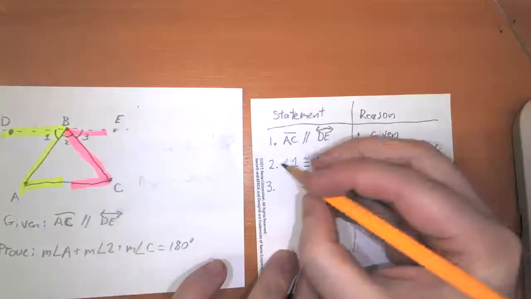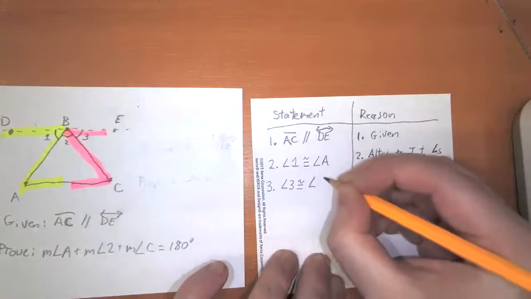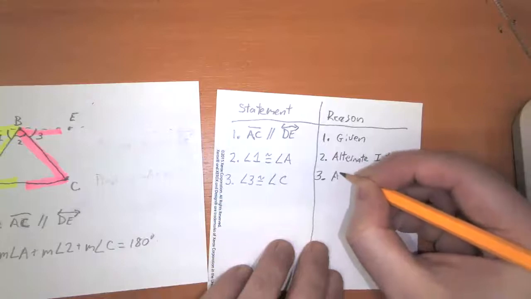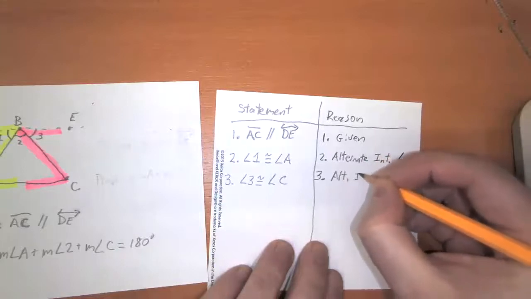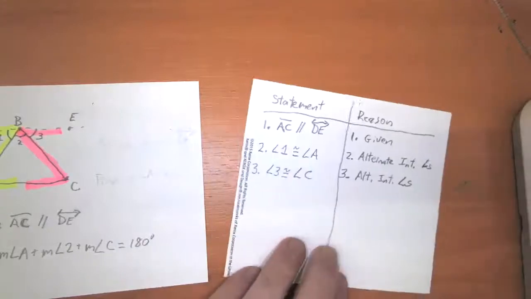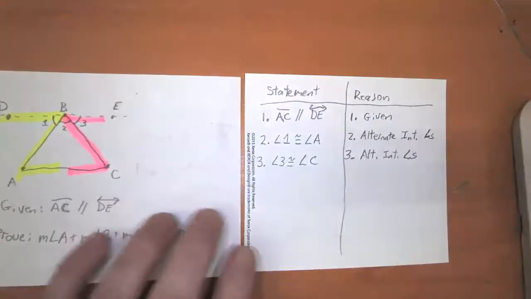Well, the top angle is angle 3, and the bottom angle is angle C. And once again, when you're writing this out, you can see, just like I'm doing here, you can abbreviate as long as it's clear what it is that you're saying.